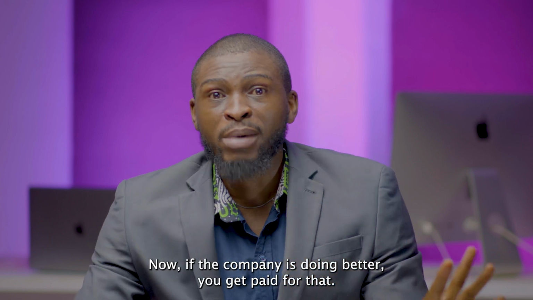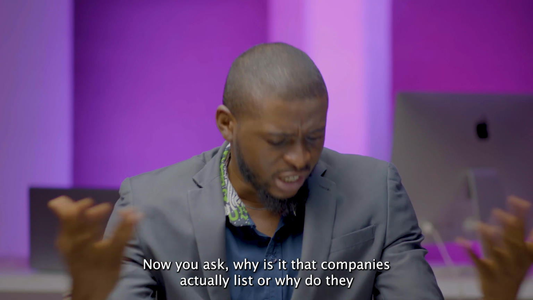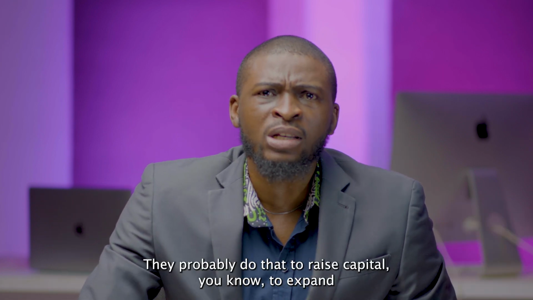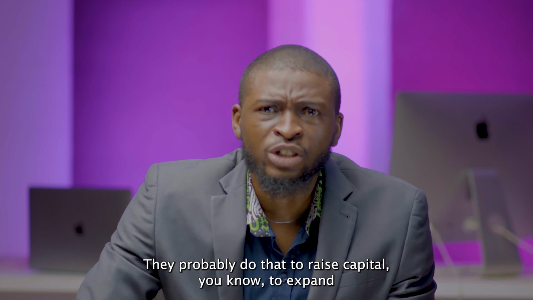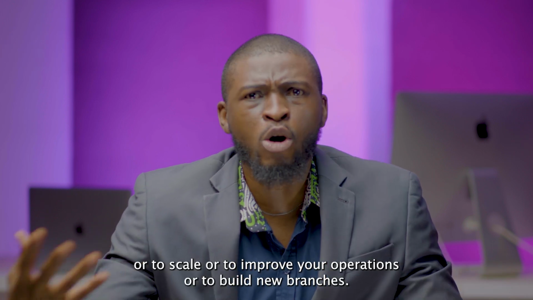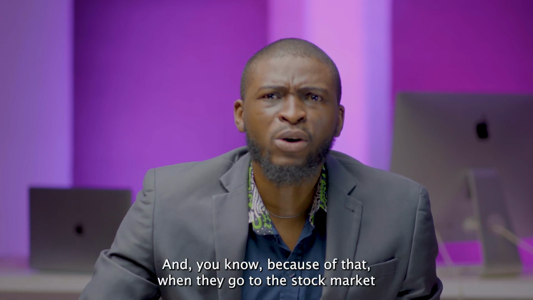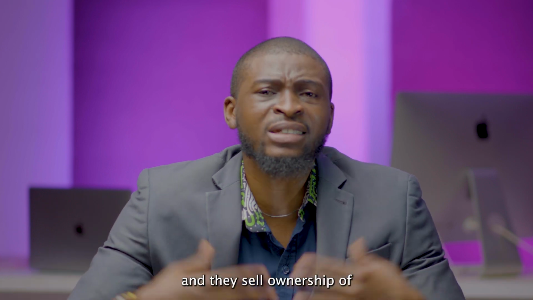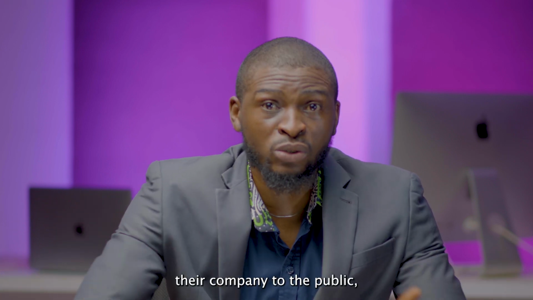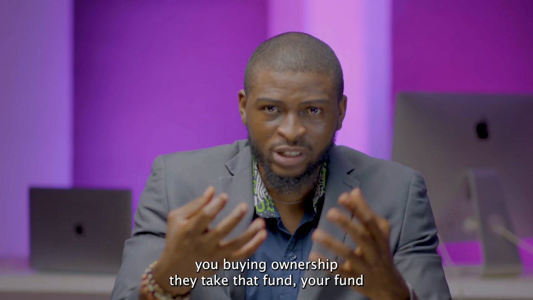Now, if the company is doing better, you get paid for that. You ask, why is it that companies actually list, or why do they sell part of their ownership to you? They probably do that to raise capital, to expand and to scale, or to improve their operations, or to build new branches. Different reasons why. And when they go to the stock market and sell ownership of their company to the public, they take your funds and they invest them.